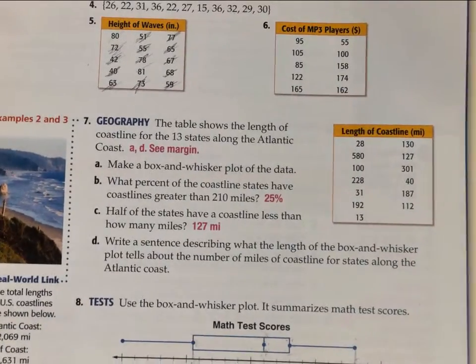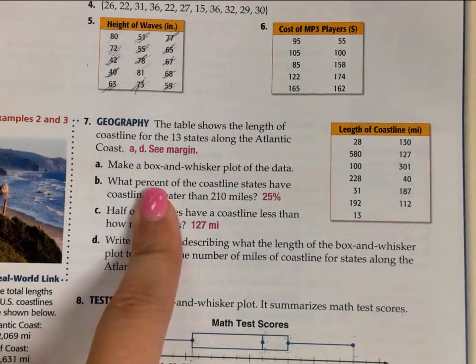We're going to be looking at number 7. So this is the problem we're looking at. Number 7, right here. Everybody there?